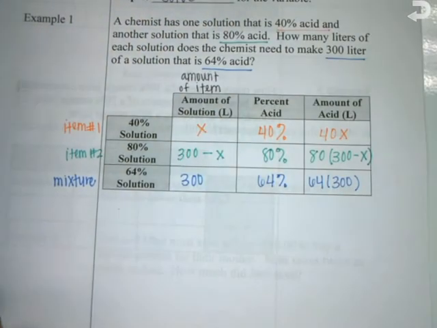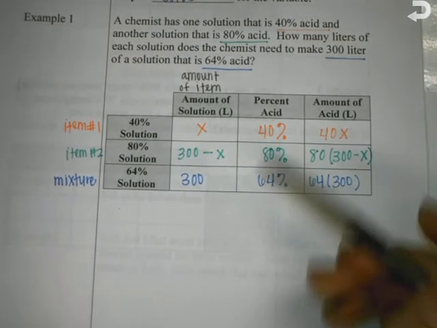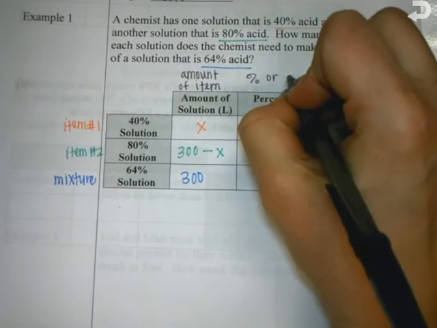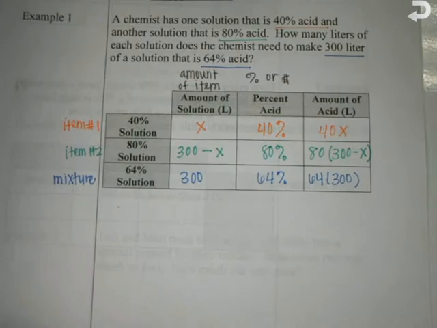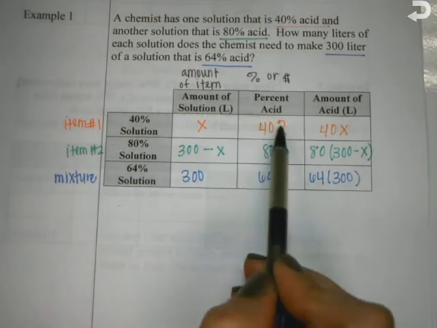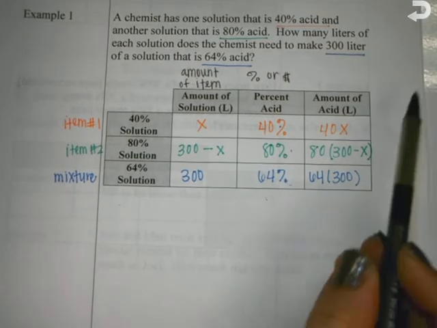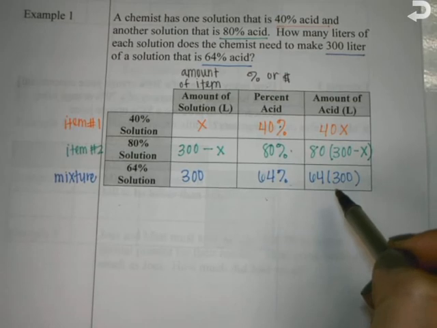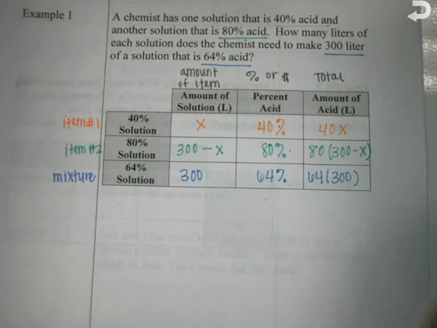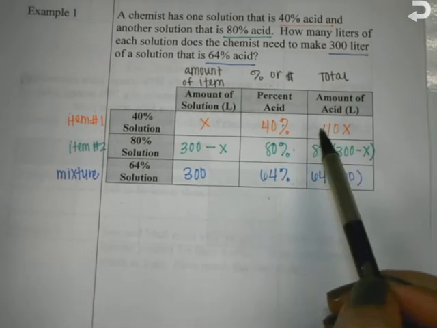There are going to be some problems where we're working with money. The second column will always either be percent or cost. Let's just put a dollar sign. So second column will always be percent or cost. So this one should not have any variables in it at all. You should either put a percentage or a price. The last column is always going to be your totals. In this case, it's how much acid total, how much of the pure thing that we're looking for. In some cases, it's going to be total cost.